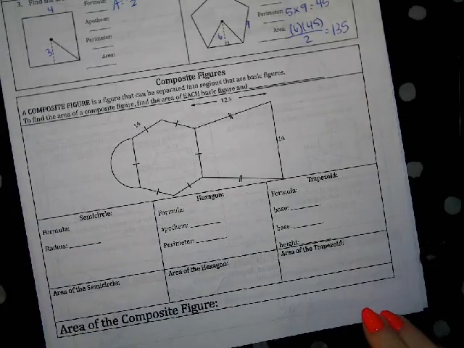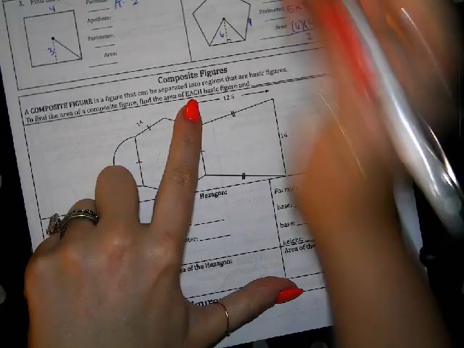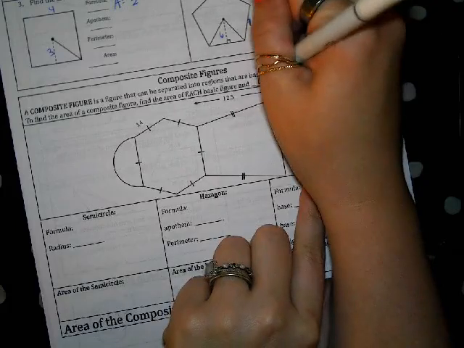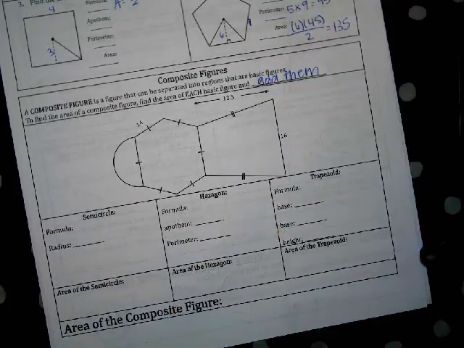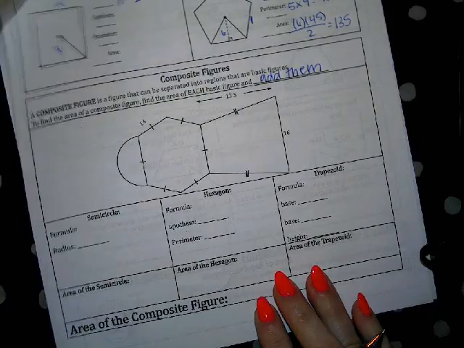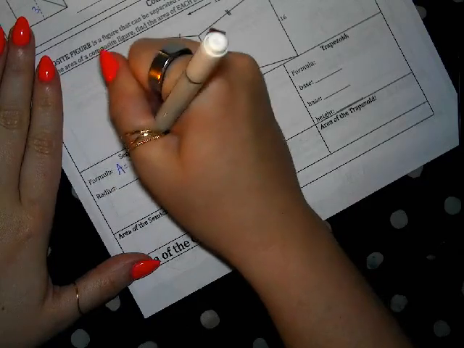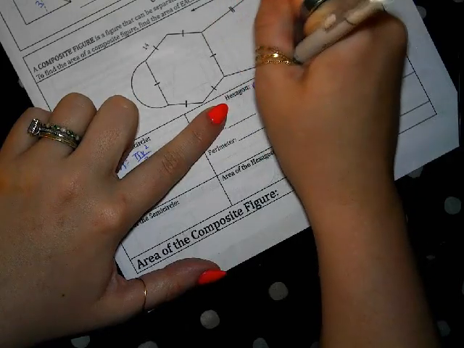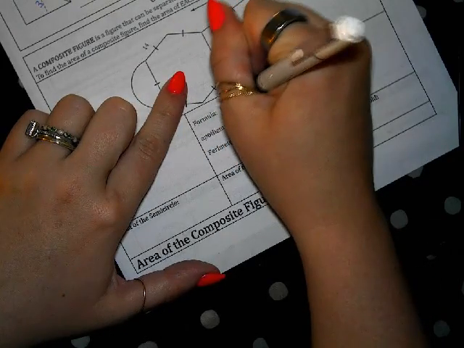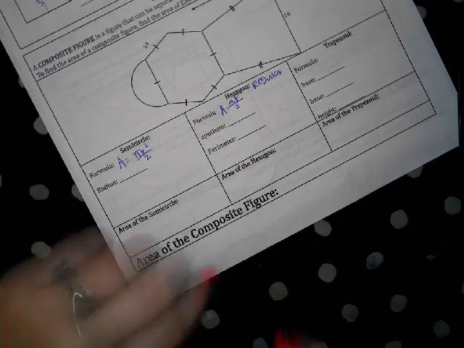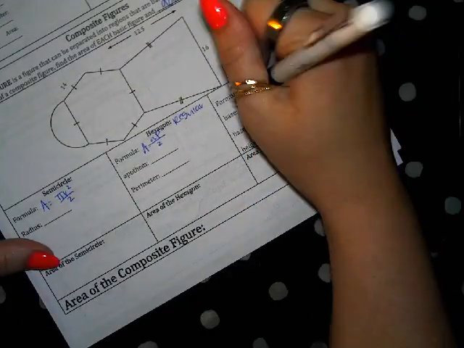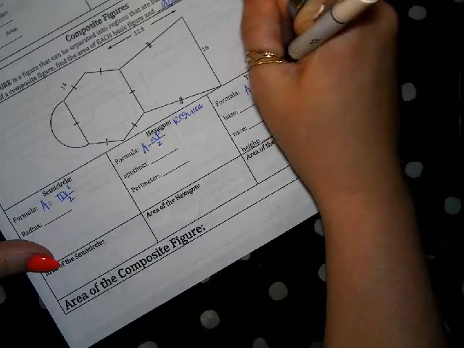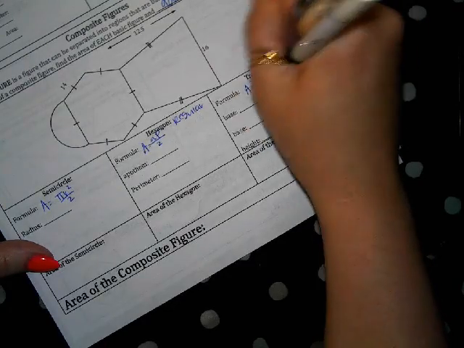Next thing is a composite figure. A composite figure is just a bunch of shapes all put together. In order for you to find the area, you need each basic figure's area, and you're going to add them. Excuse me. So we haven't done area of a semicircle in a while. In case you forgot that formula, it's pi r squared divided by 2. This is a hexagon, but I want to note that that's a regular hexagon. So that's what we just did. Apothem times perimeter divided by 2. And then trapezoids. That's what we did yesterday. That's area equals base 1 plus base 2 times height all over 2.